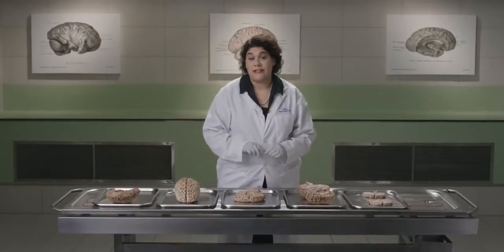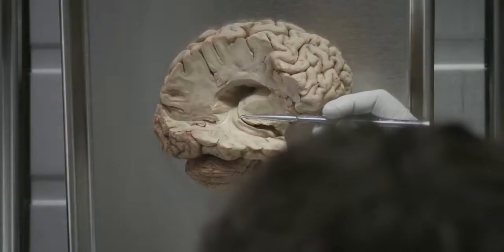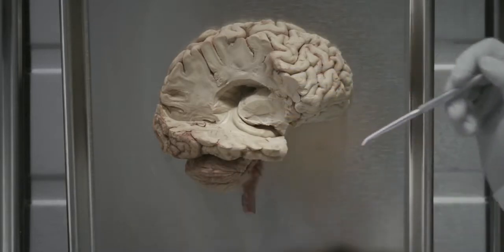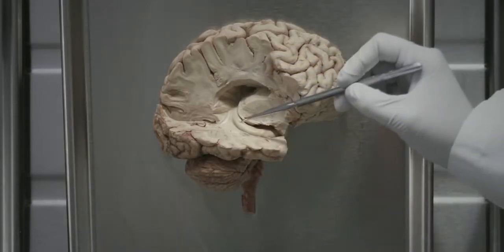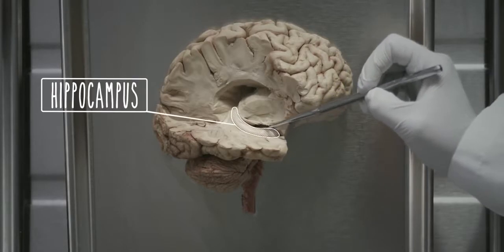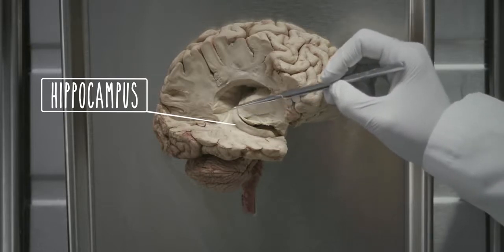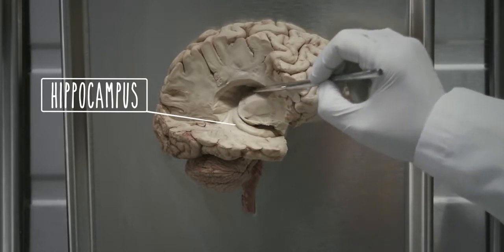We're now going to have a look at the deep structures of the limbic system, the hippocampus and the amygdala. The hippocampus is primarily involved in memory, and the amygdala is primarily responsible for emotional processing. In this specimen, we have opened the lateral ventricle to show you the hippocampus as it lies in the floor of the inferior horn. This bulge here is the hippocampus. Towards the posterior end, you can see fibers emerging that will form the fornix and will swing over the thalamus to reach the mammillary bodies of the hypothalamus.